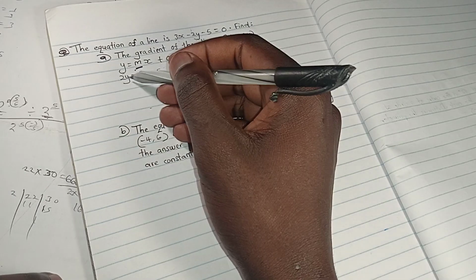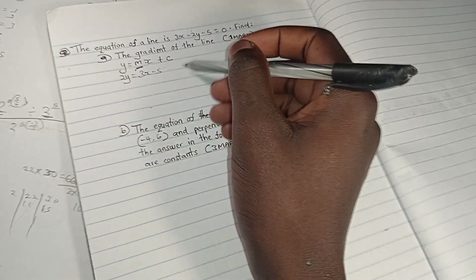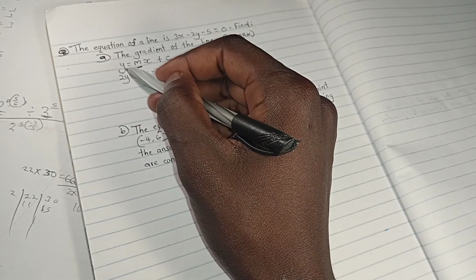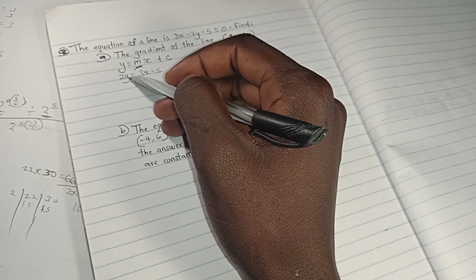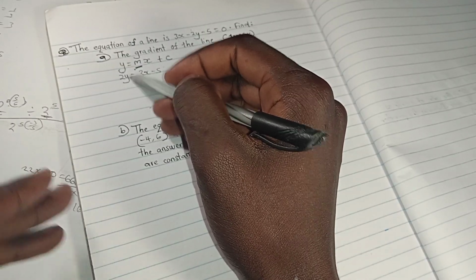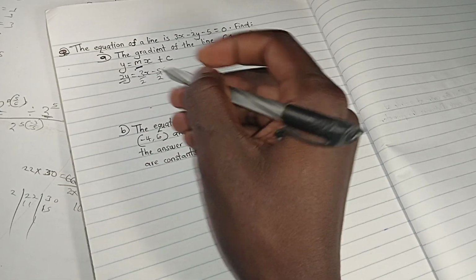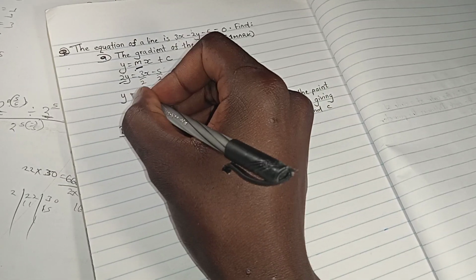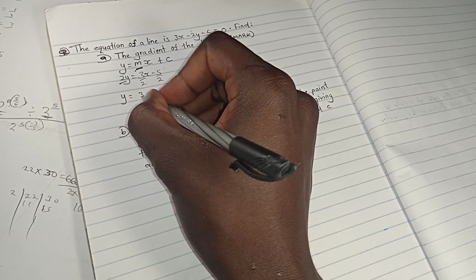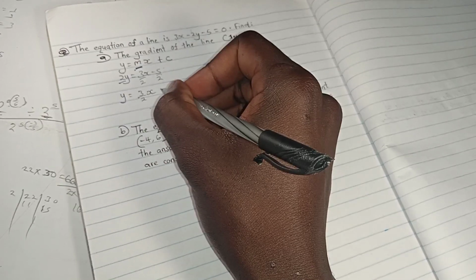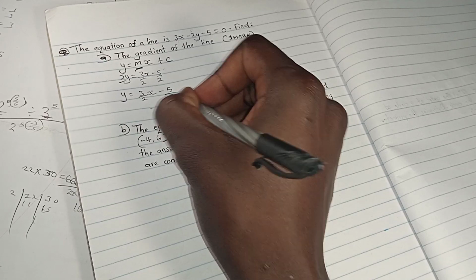And it's 2y, and according to the formula we should have a single y. You can't have 2y or 5y, 6y, it should remain y. So let's divide everything by 2. Then we'll get y equals 3 over 2 x minus 5 over 2.